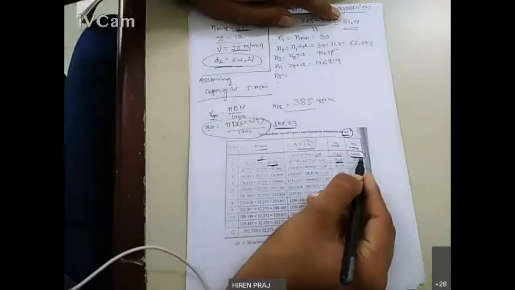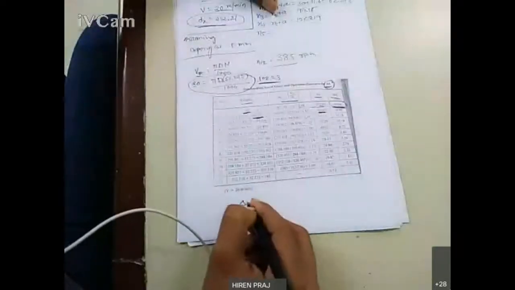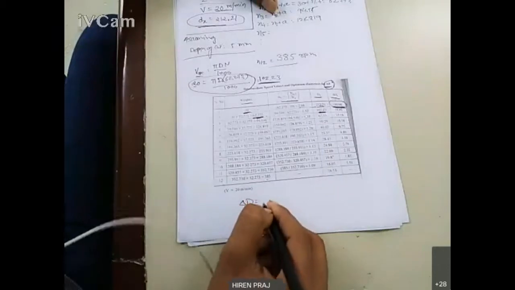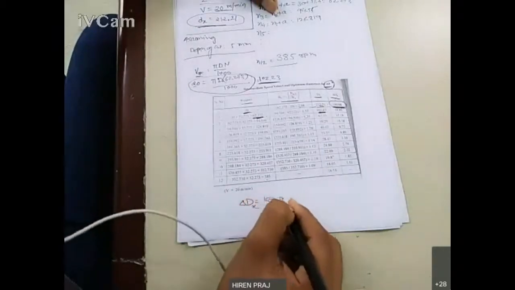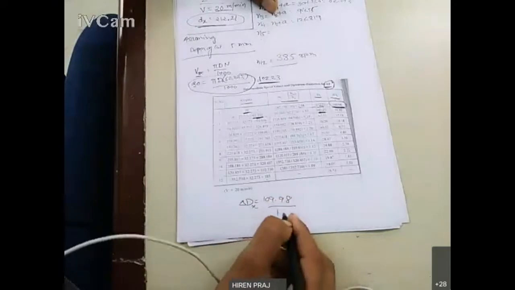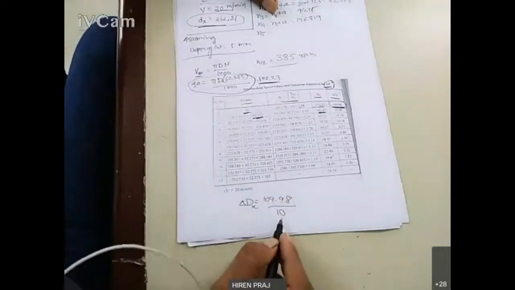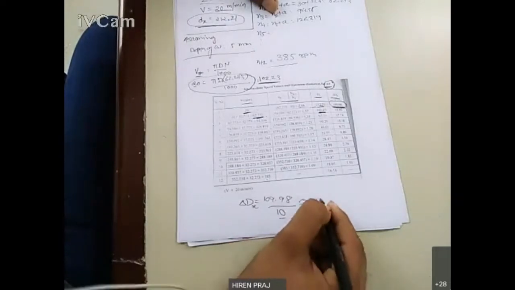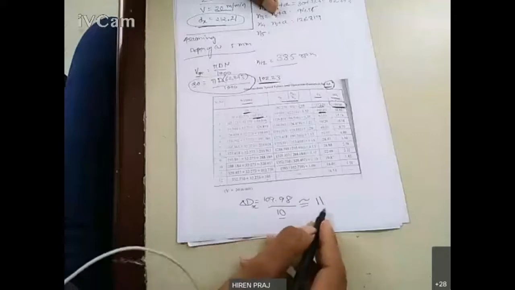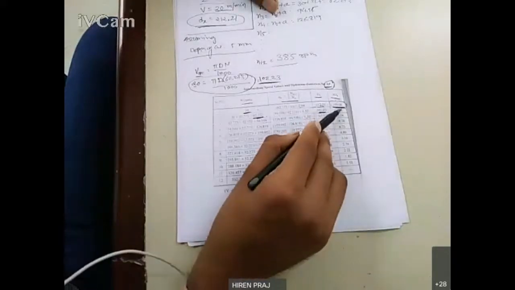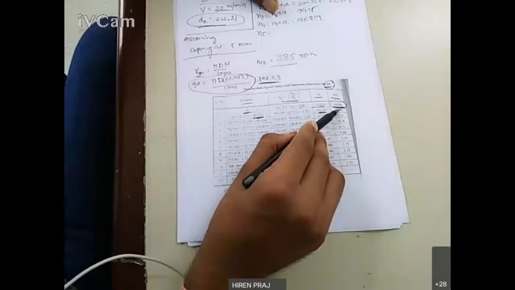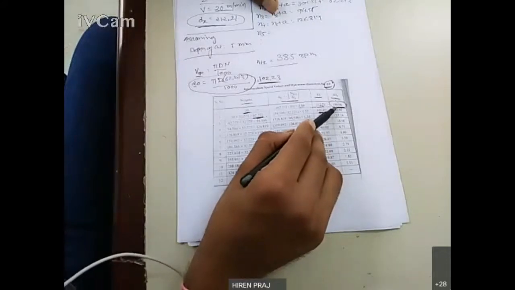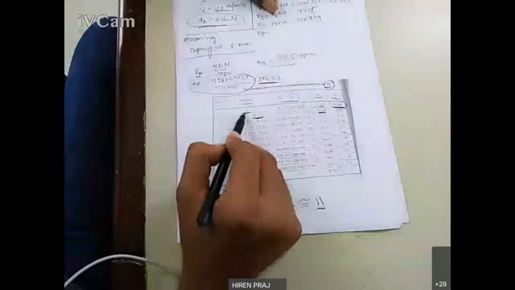If I divide the diameter difference, delta D x, 109.98, by 10, because the depth of cut is 5, roughly you need to go for 11 passes. Clear? So 11 passes are required to remove this much material, or to change your speed from N1 to N2.